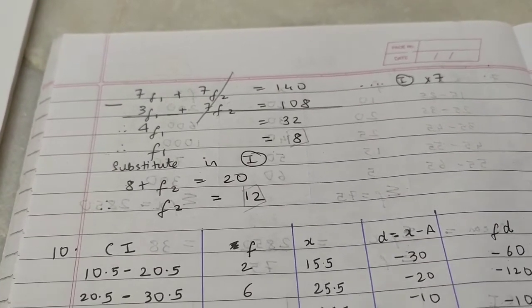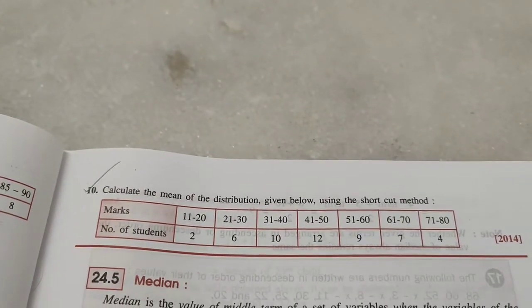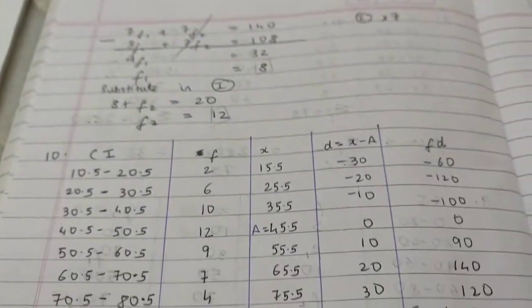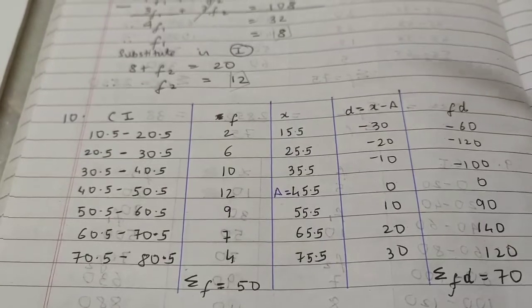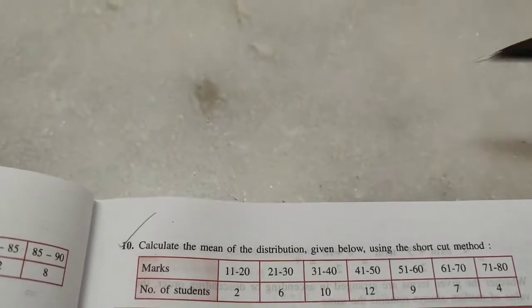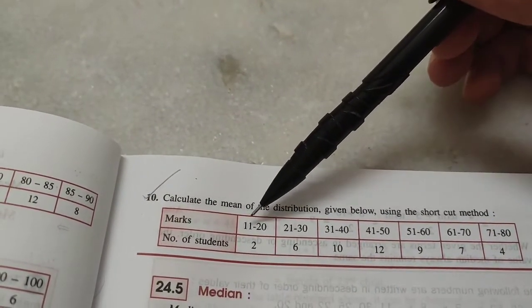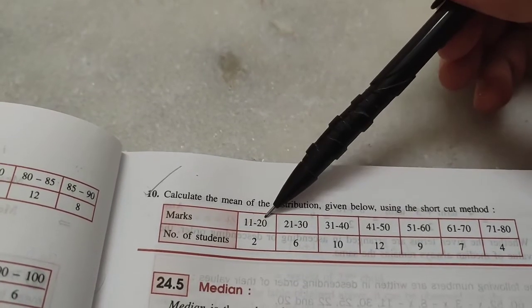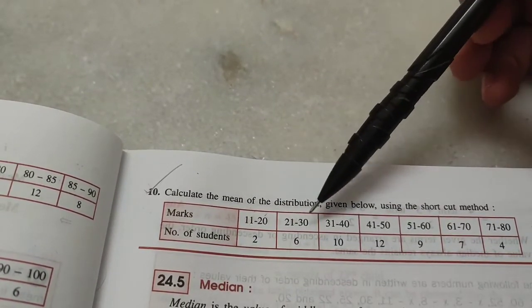10th sum. Here they have asked us to use a shortcut method. Remember, with 4 columns, but yeah, here it will be 5 columns. And what is interesting in this sum is that the class intervals are not continuous. It's 11 to 20, then it becomes 21 to 30.